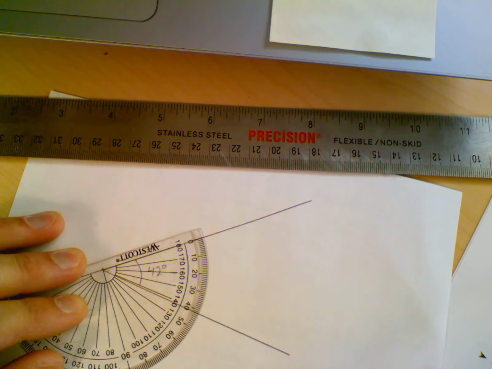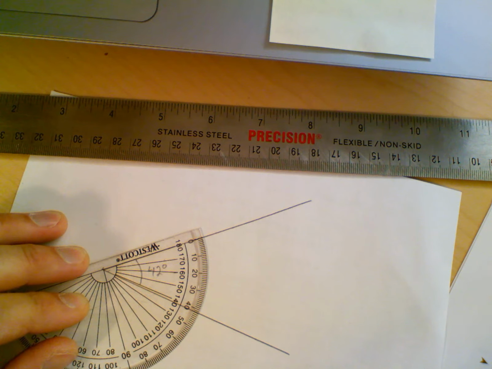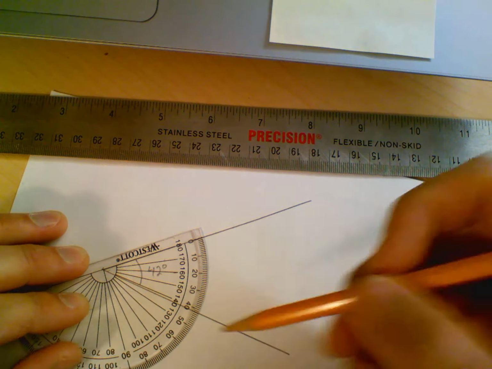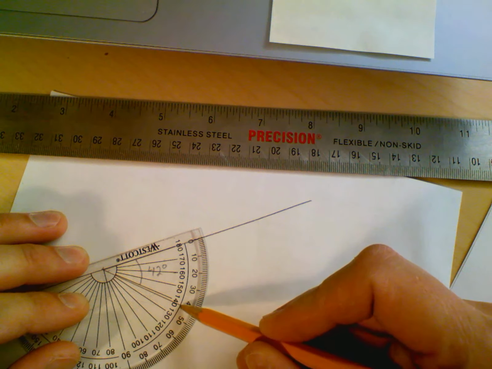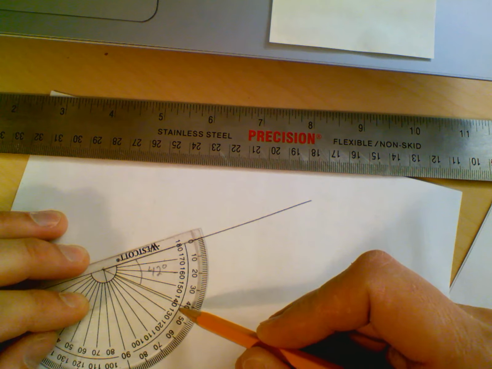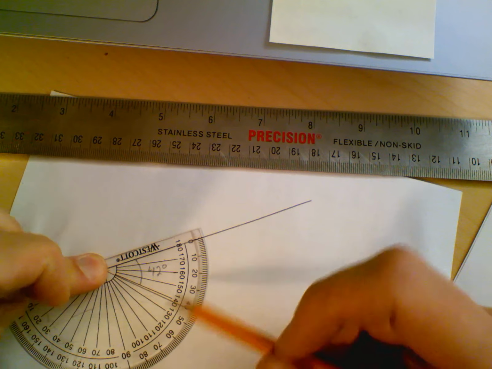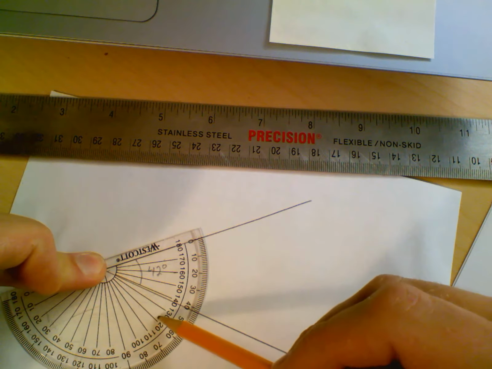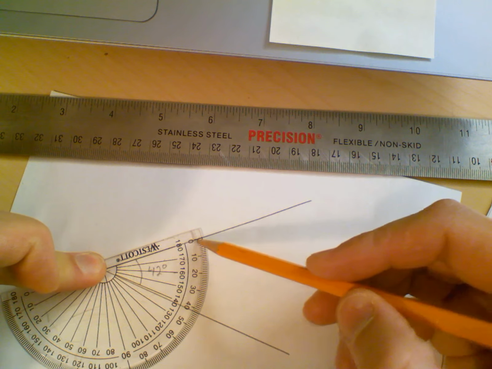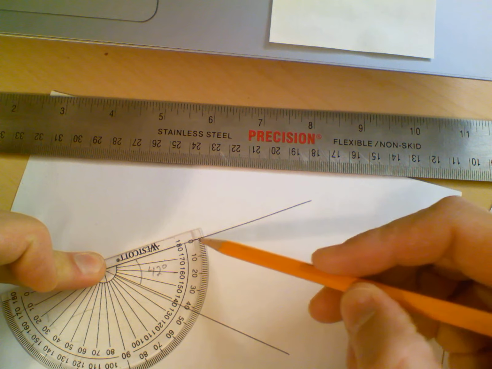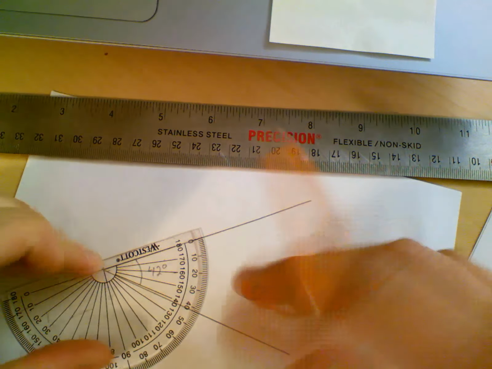Now, oftentimes, a student will make a mistake here. A student might say, well, I think it's 138 degrees. Well, that student sees that this is between 130 and 140, and they're counting from the wrong side, because we always have to start counting at 0. So we don't want to start counting up at the 180. We want to start at the 0.